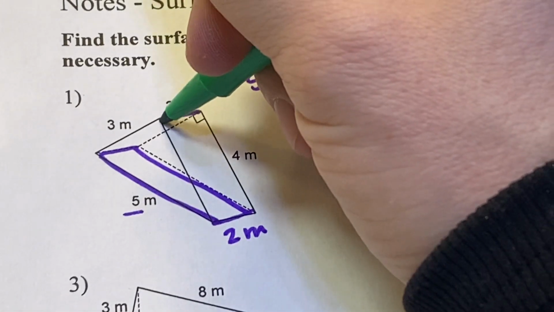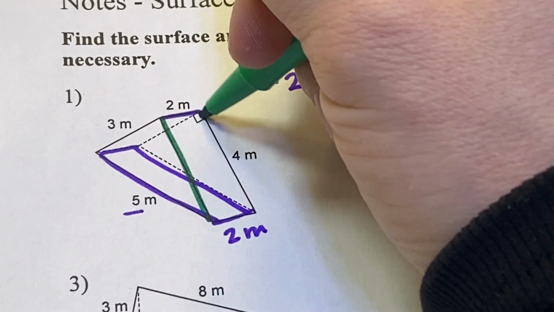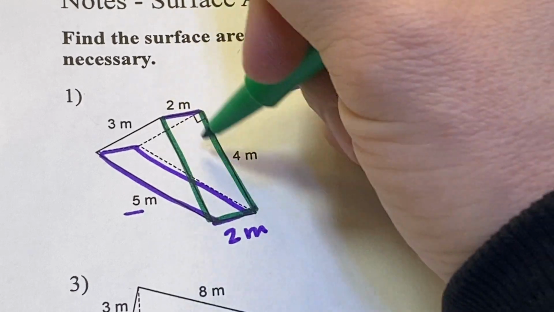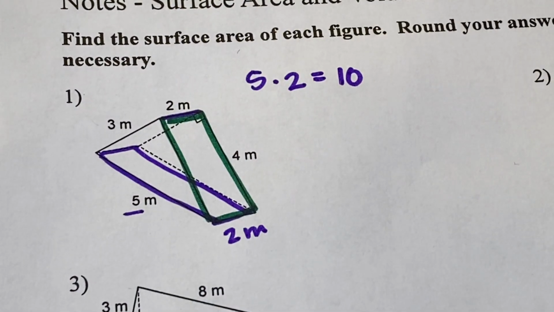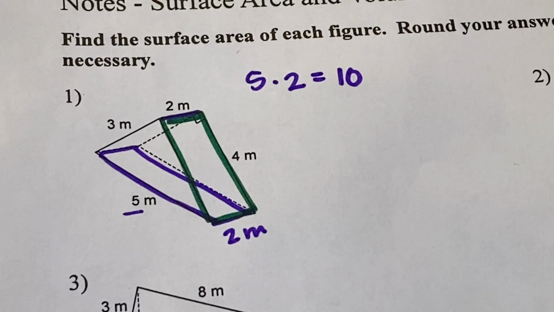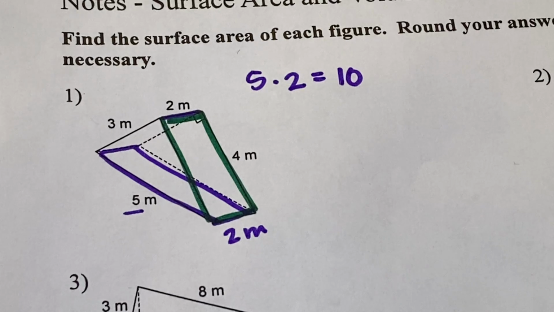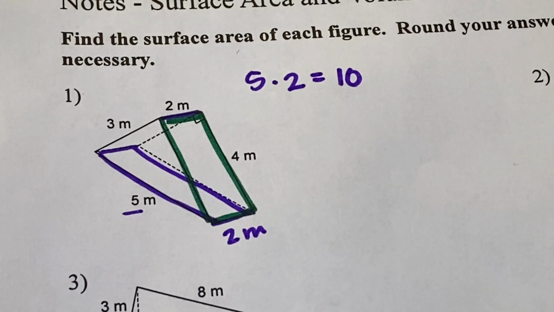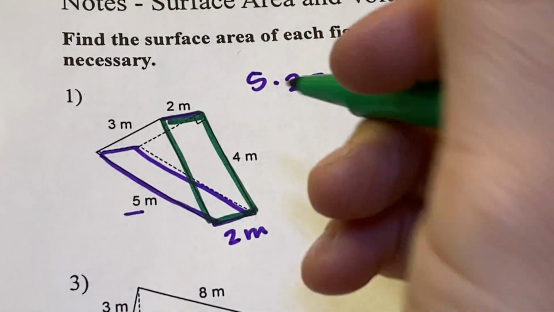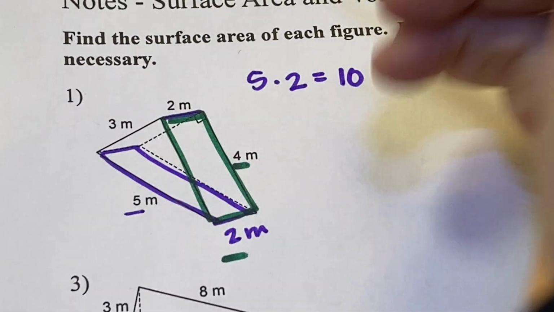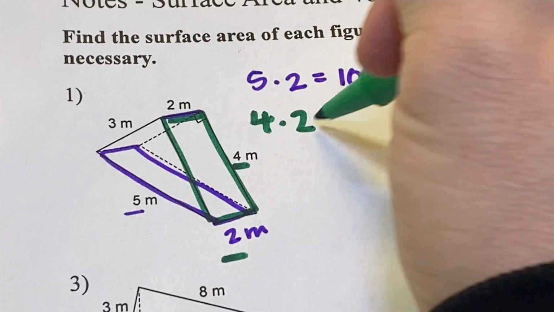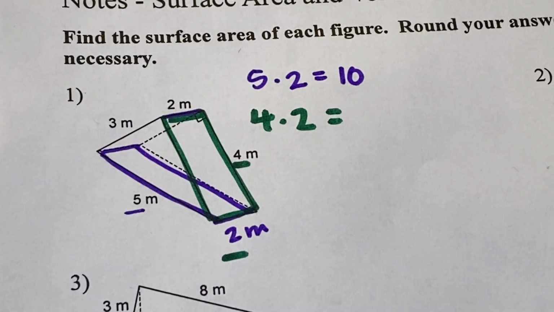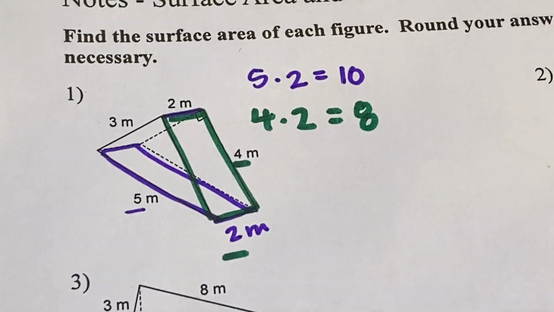Let's look at these side rectangles now. The one here looking like it's in front is a little bit longer than the one in back. Which 2 measurements do we need for this green one that I've drawn? Nice, Donovan. Yes, we need to multiply 4 and 2 to get this area. So what's the area of that going to be? 8. Beautiful.